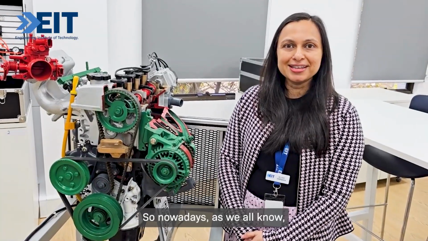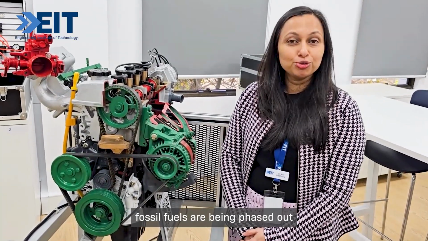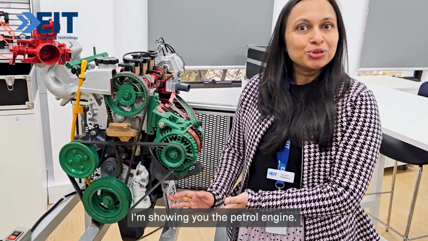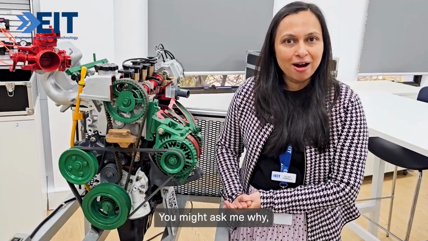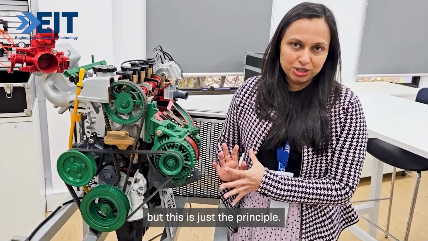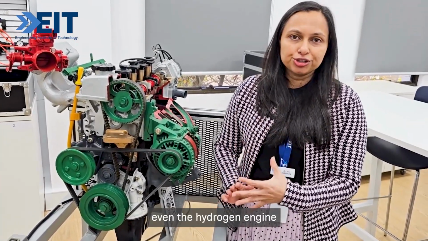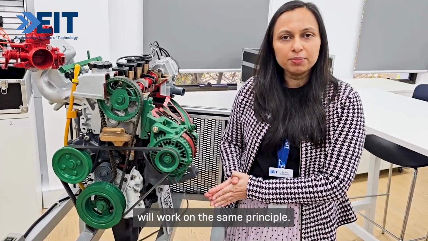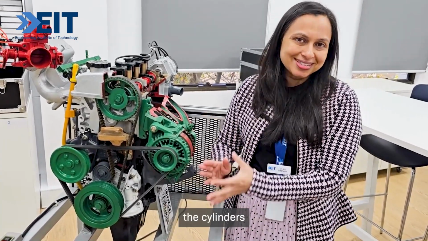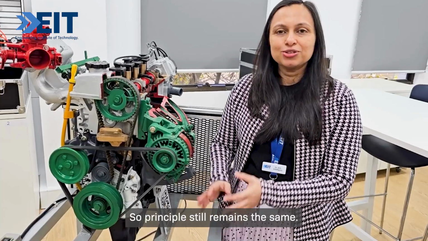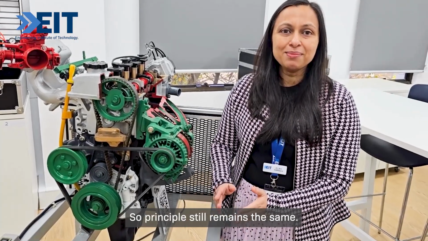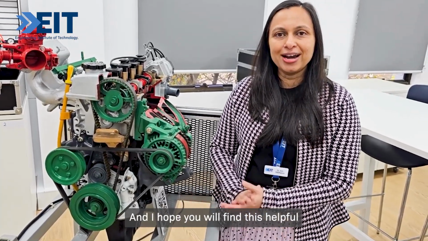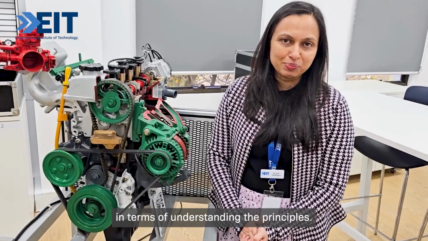Right, so nowadays, as we all know, fossil fuels are being phased out because they are not so good for sustainability. And here I'm showing you the petrol engine. You might ask me why. But this is just the principle, I would say. Even the hydrogen engine or any other similar sort of engine will work on the same principle. The pistons have to be there, the cylinder, they have to be there. So the principle still remains the same, and I hope you will find this helpful in terms of understanding the principles.